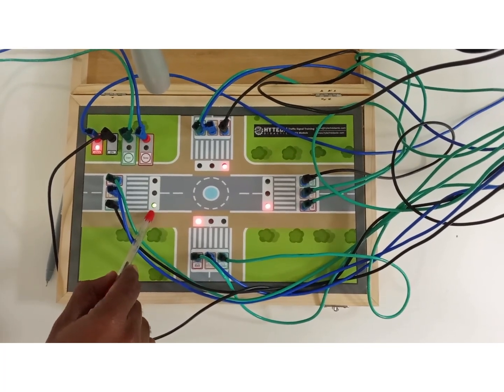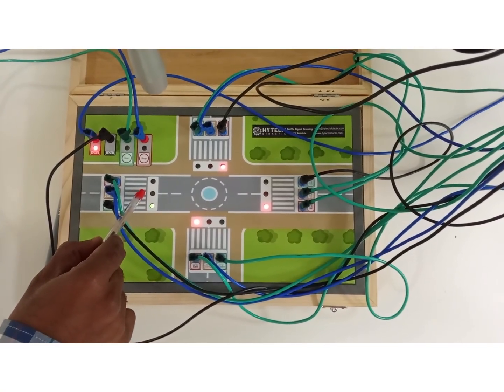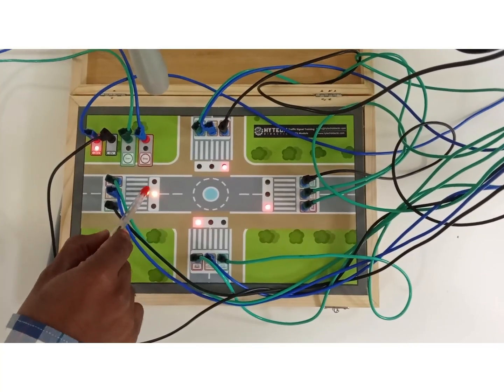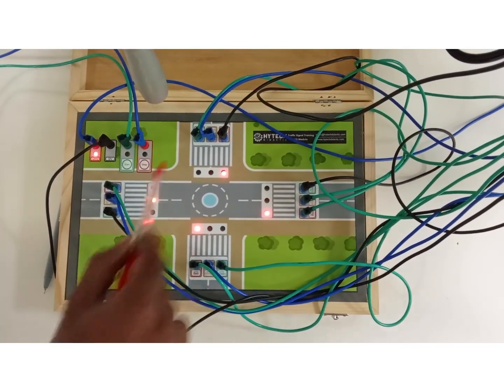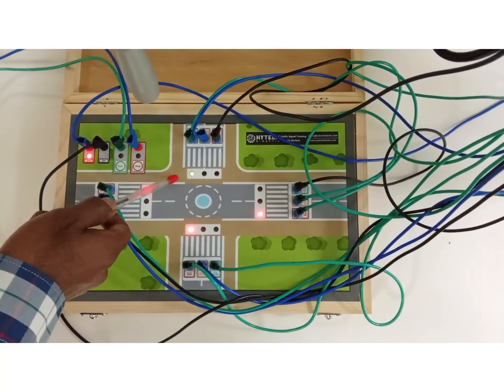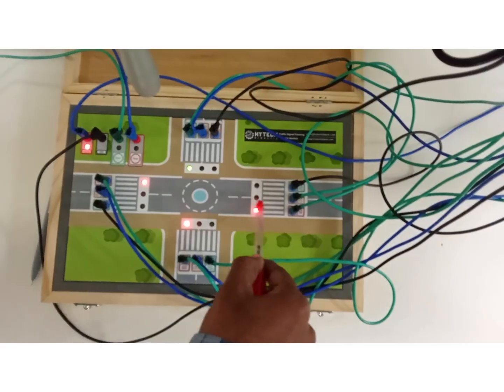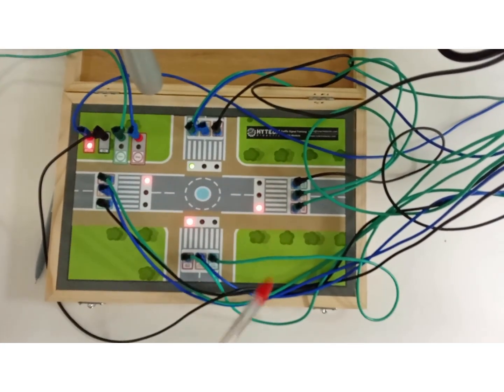Once it reaches 115 seconds, it will transfer to yellow, and after 5 seconds to red, and simultaneously it will repeat the cycle. Again it starts from route 1, red, then yellow, then red, like that route 1, route 2, route 3, route 4, and it will continue.